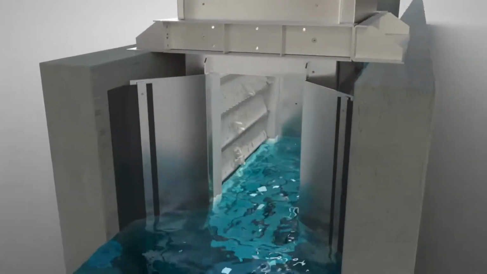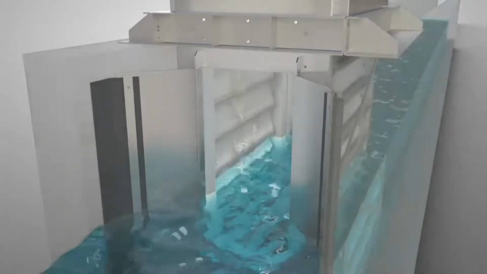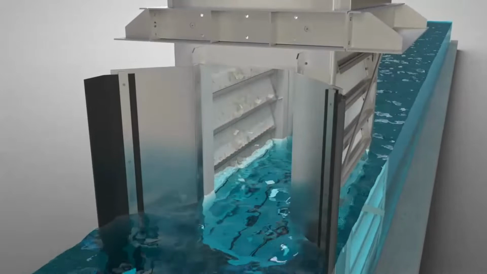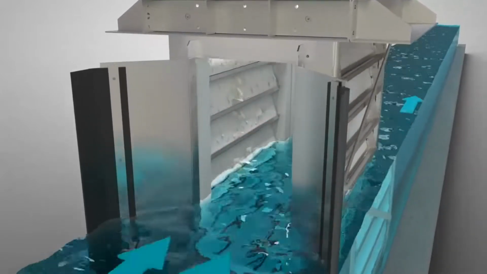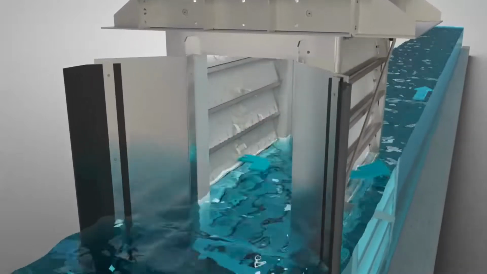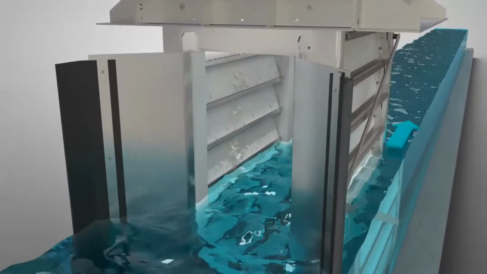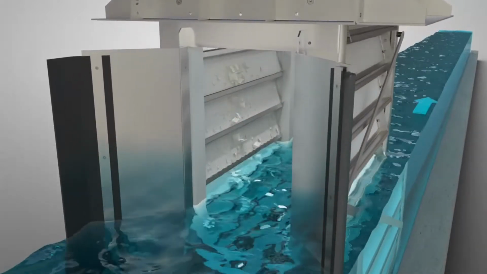And the band's rotating in one direction, picking up the debris on the inside, and there's elevating plates on each of the panels there, and combs as well to prevent debris from building up here. And you can see there how the flow passes through either side of the screen.